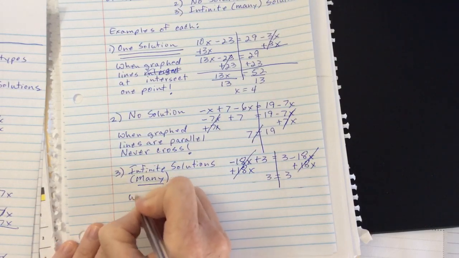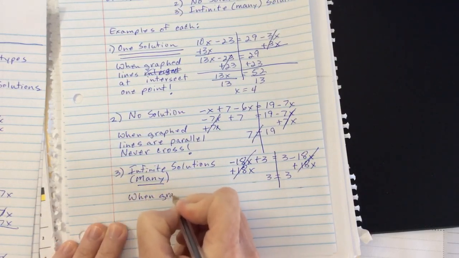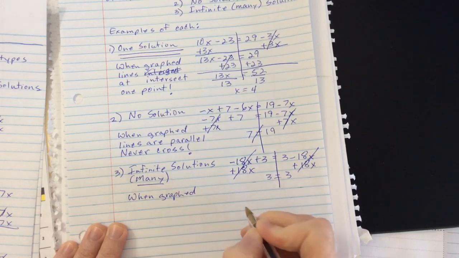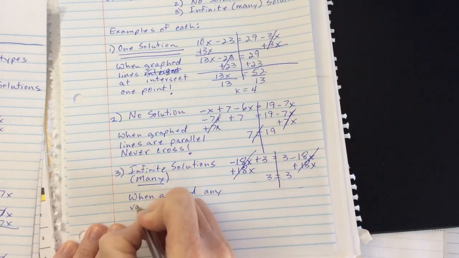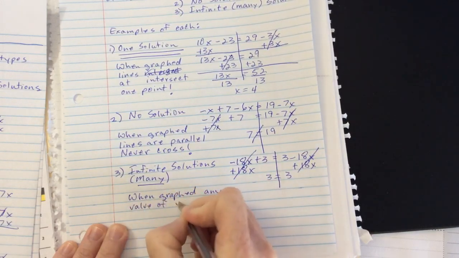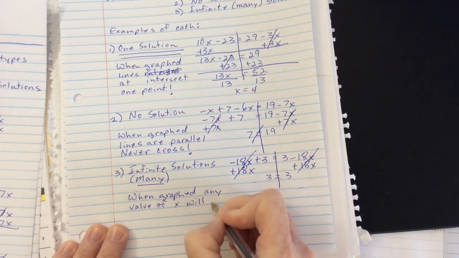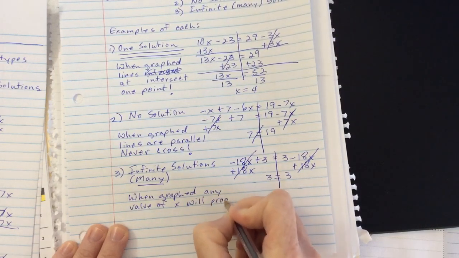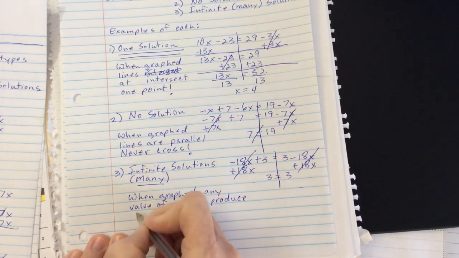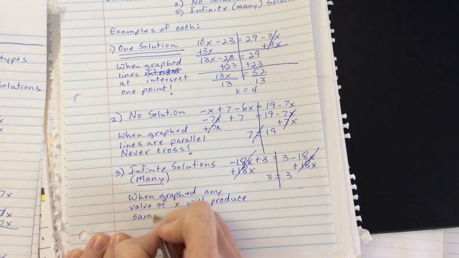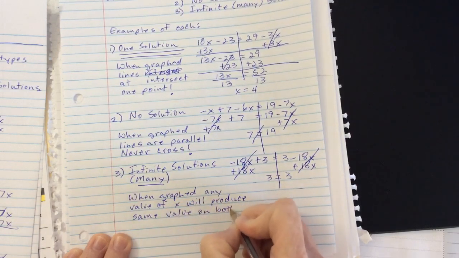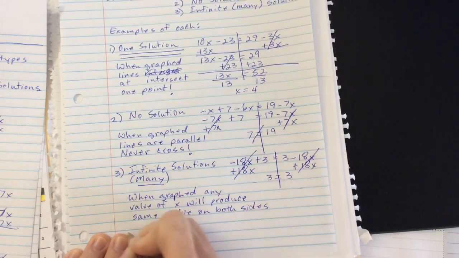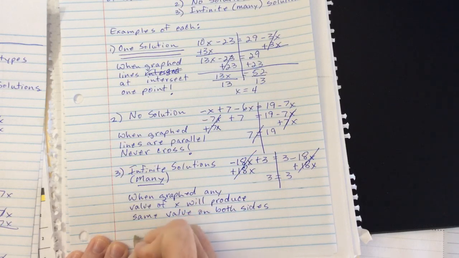And if graphed, any value will work. Any value will produce the same value on both sides. So when you graph it, you will have a single line.